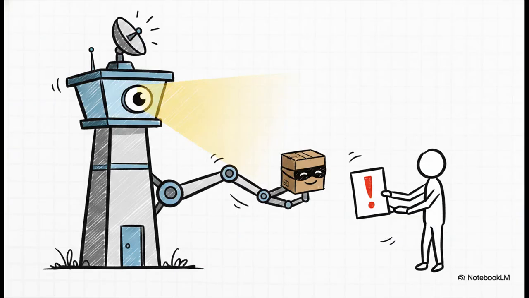Think of the Repo Impersonation Monitor as an automated digital watchtower. It's essentially a scheduled GitHub action that you drop right into your own repository. On whatever schedule you set, it acts as a scout, actively searching GitHub for repositories that are trying to impersonate yours. It's looking for name collisions, vanity organization clones, and those near-verbatim README copies we talked about.